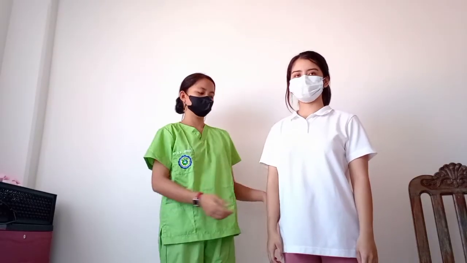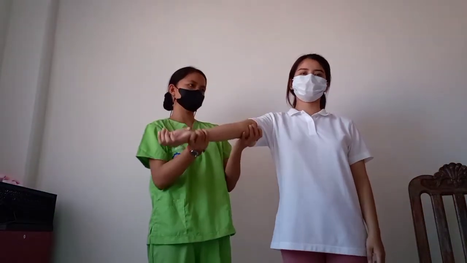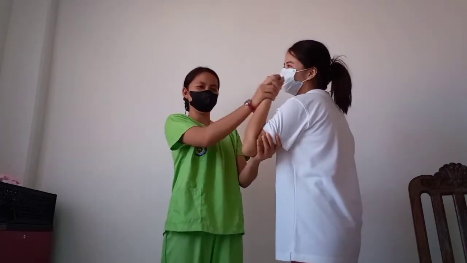So next, bend and straighten the elbow. Inspect and palpate the hands, fingers, and wrists.